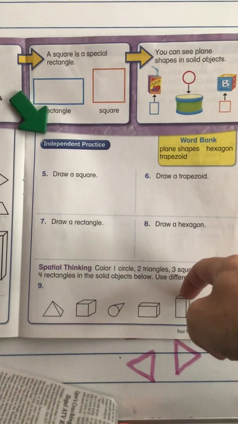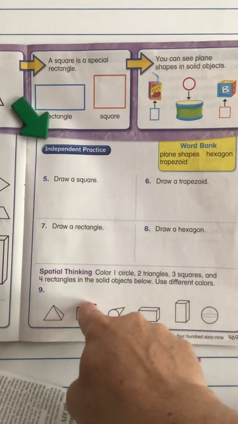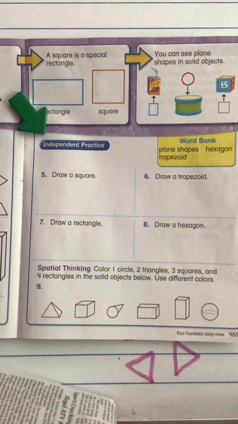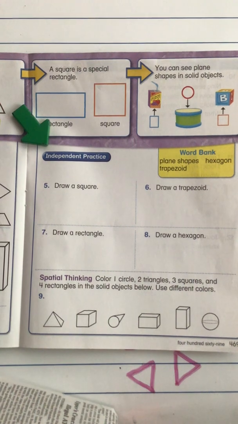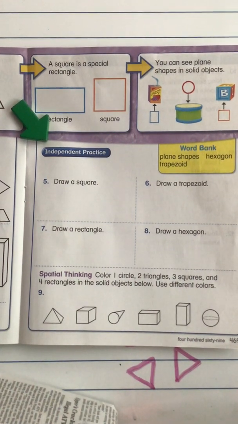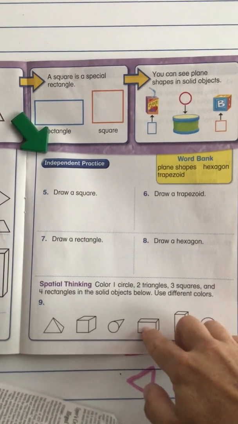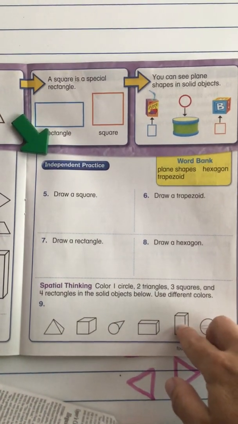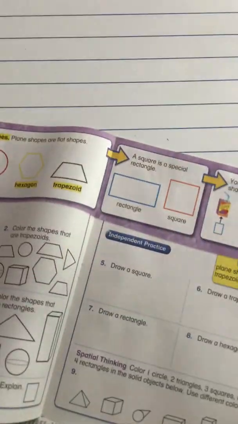There's a square up top, there's a square on the side, square, square, square. You can pick which 3 you would like to color. And then color 4 rectangles. So again, there's a rectangle there, and there are 4 rectangles. If you need to pause and finish any of these jobs, that is fine. Take your time. When you are ready, go to the back.